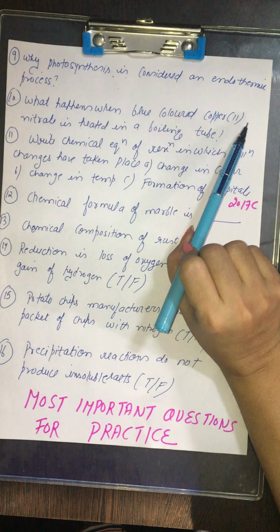Question number 5. Why white AgCl turns grey in sunlight? Reason भी देना है, equation भी देनी है. Question number 6. What happens when magnesium reacts with dilute HNO3? Just you need to mention the equation. It was asked in 2016 board exam paper.